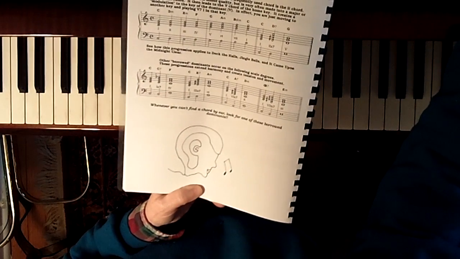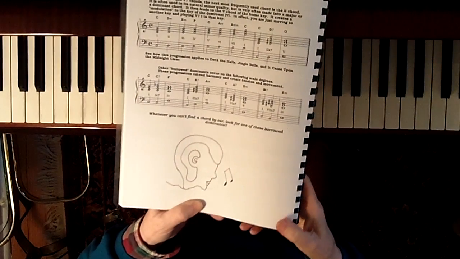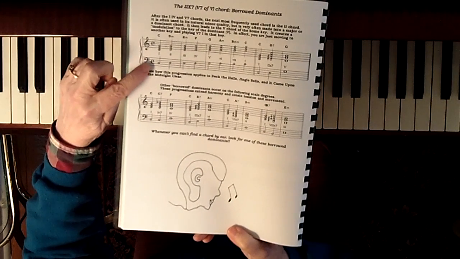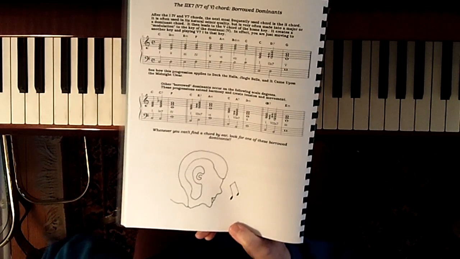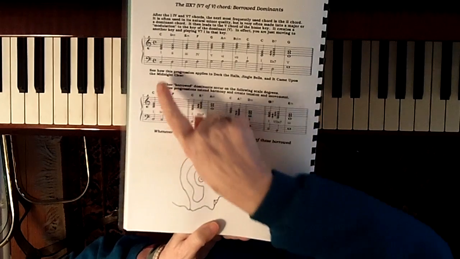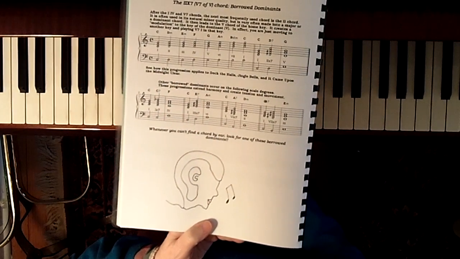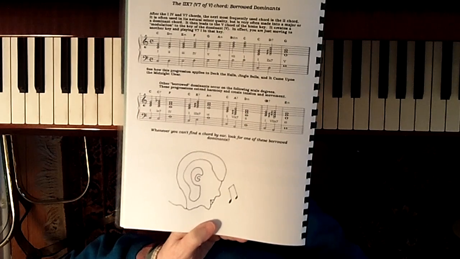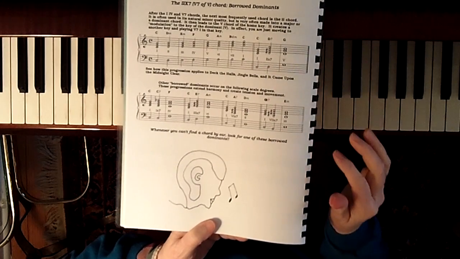Today I'm talking about borrowed dominants, and I'm on page 29 in the Christmas workout. And you see here our regular triads, 1, 2, 3, 4, 5, 6, 7. You know already that the 1, the 4, and the 5, 5, 7, are your three primary triads. But often you'll see key changes.